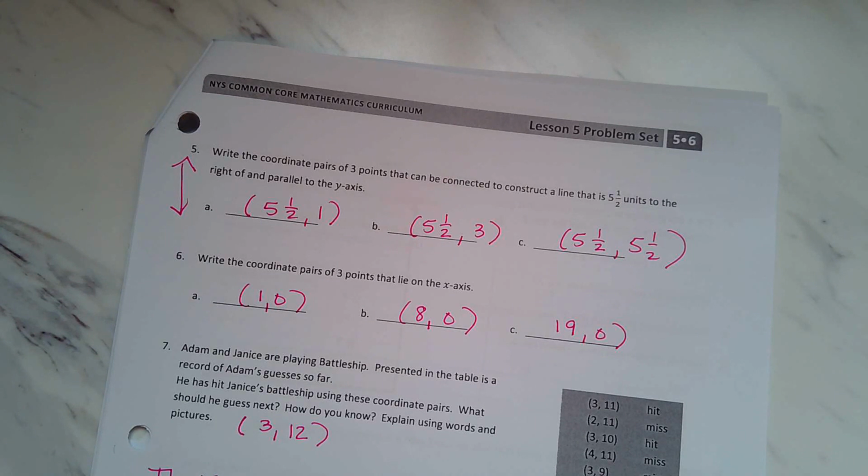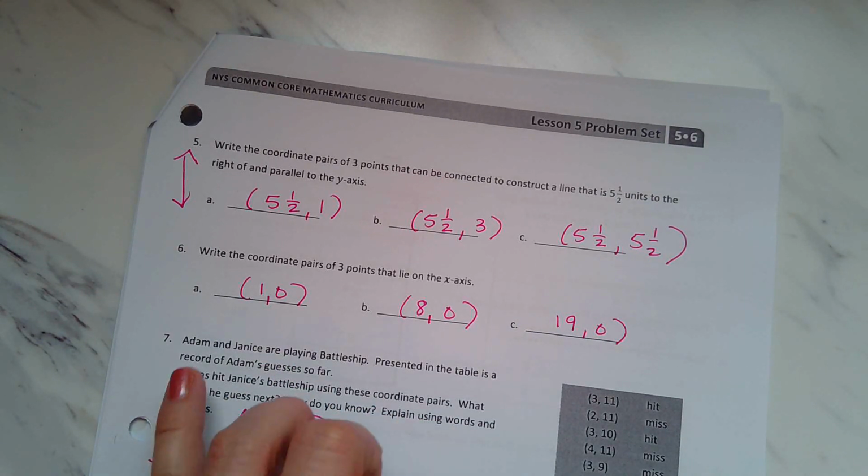Write the coordinate pairs of 3 points that lie on the x-axis. So then again, the only thing is that your numbers in the x could be different, but the y is always going to be the same because it's always going to sit on the x-axis.